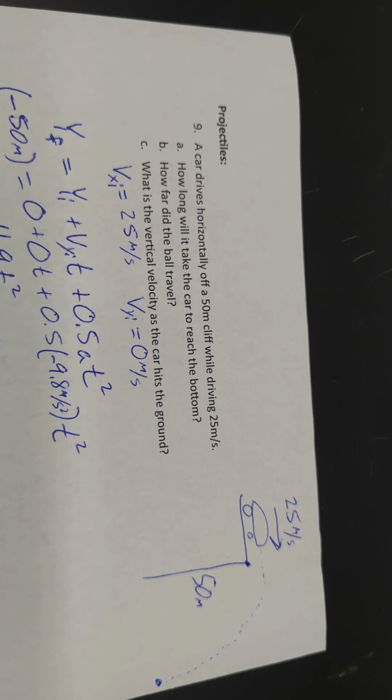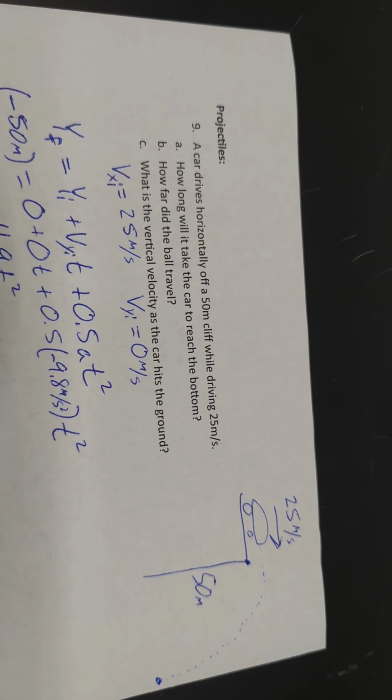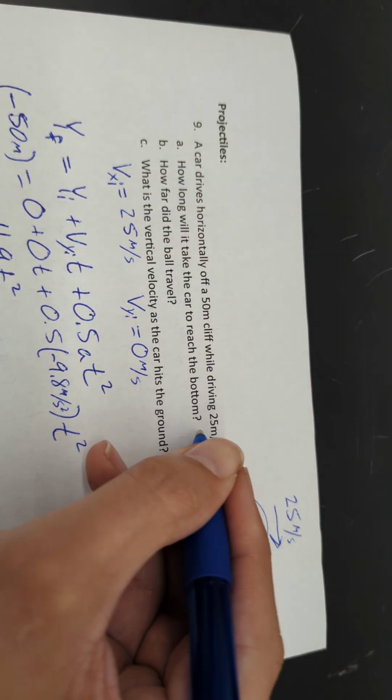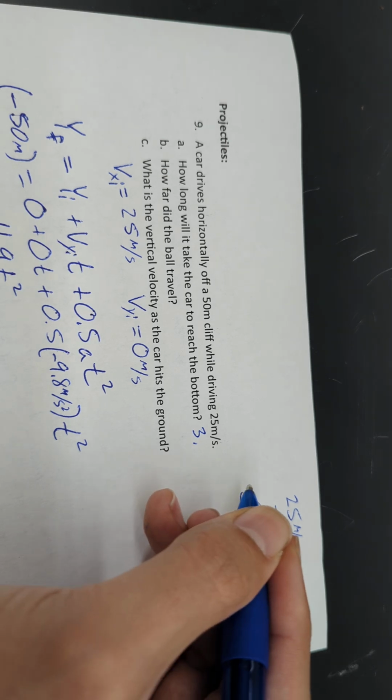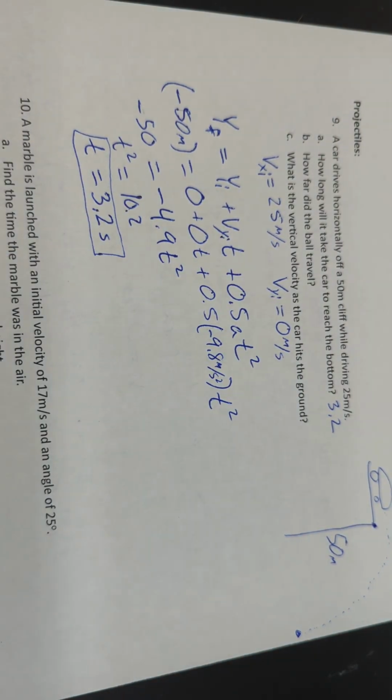Or time is equal to about 3.2 seconds. That answers this first question. Oh my goodness, I didn't have that on the screen. My bad. 3.2 seconds.